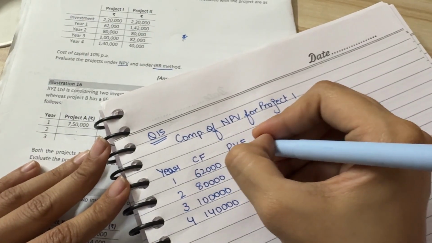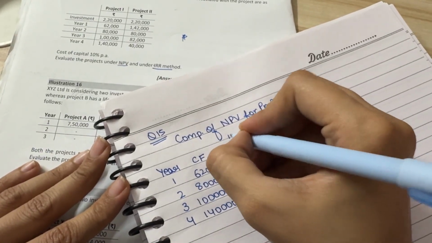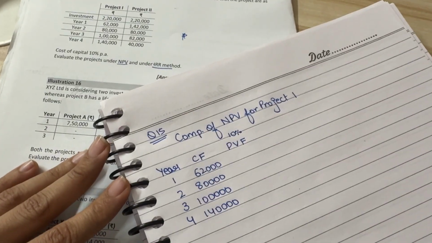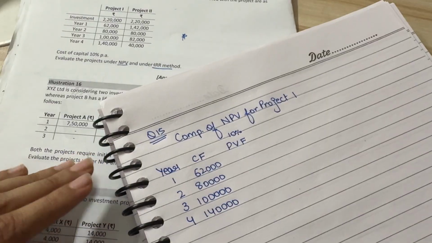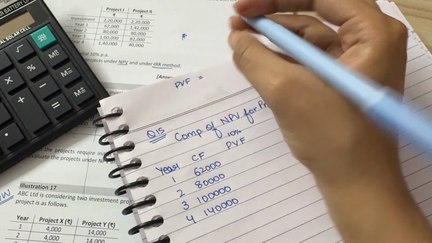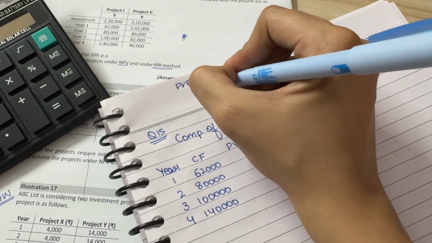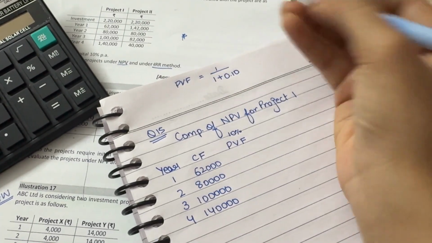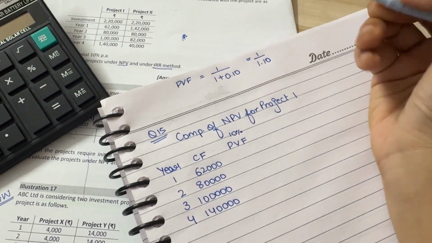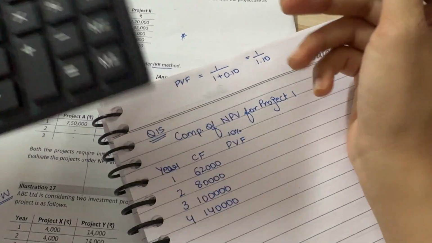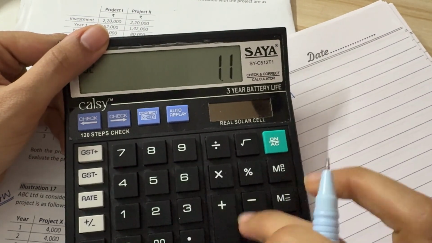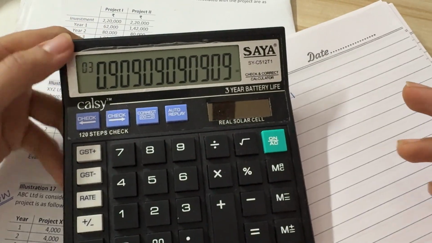So how to calculate PV factor, as it's 10% cost of capital? I'll show you how to calculate PV factor. Now firstly, PVF is equal to 1 plus 0.10, which will be 1.10. 1 divided by 1.10, which we did here. Is that correct?